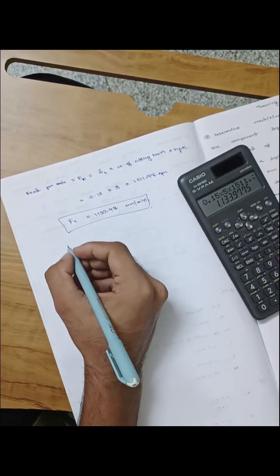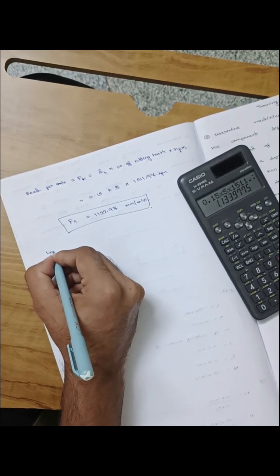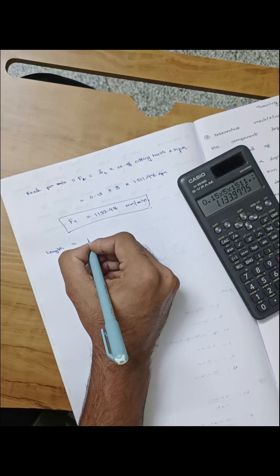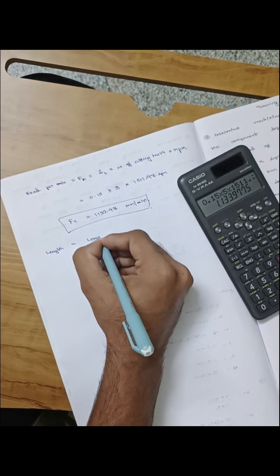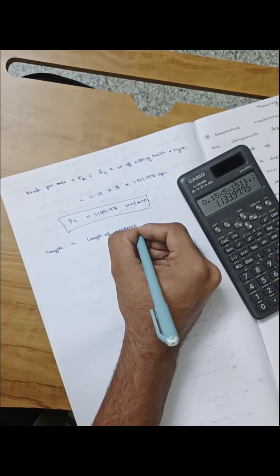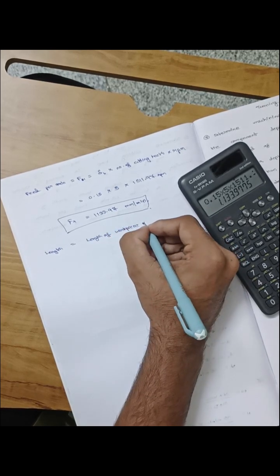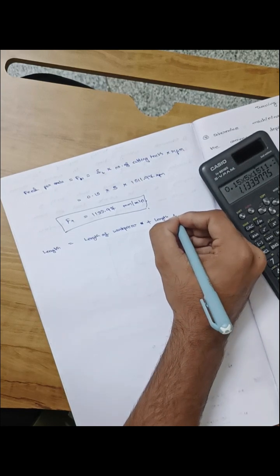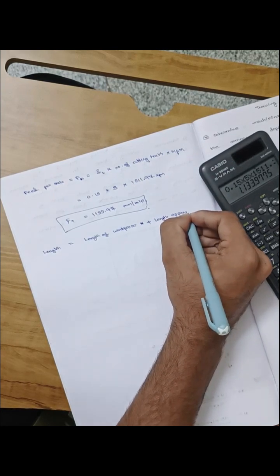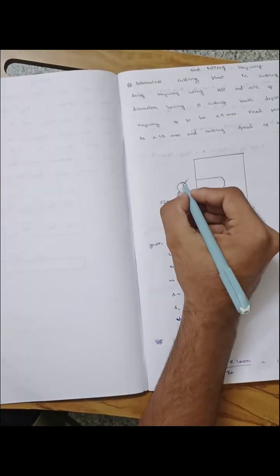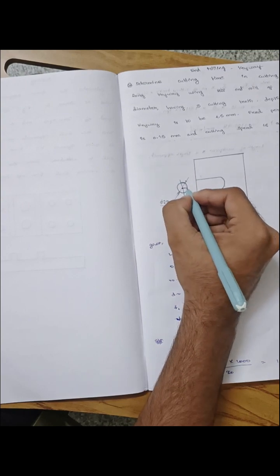And we have to calculate the length of cutting, which is equal to length of workpiece plus length of approach. We know that the length of approach for this end mill process is half the diameter, which is D by 2.